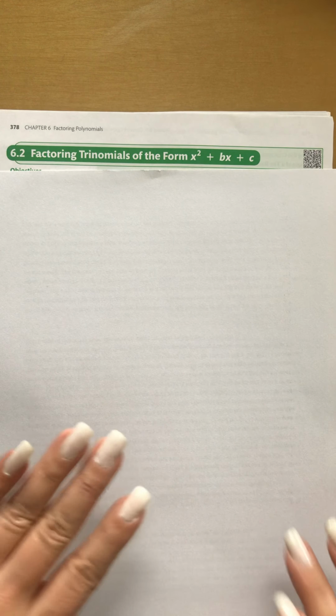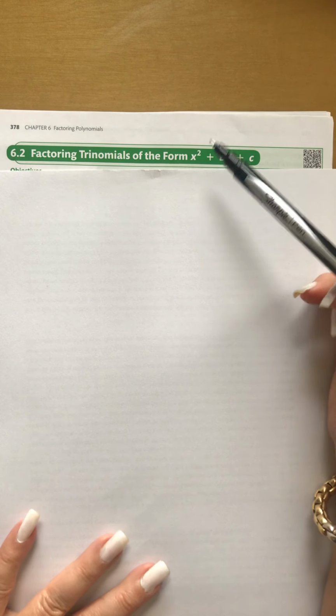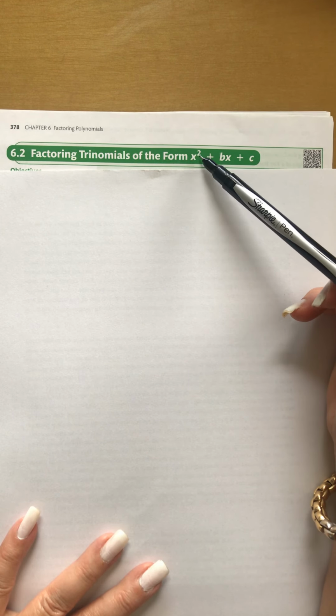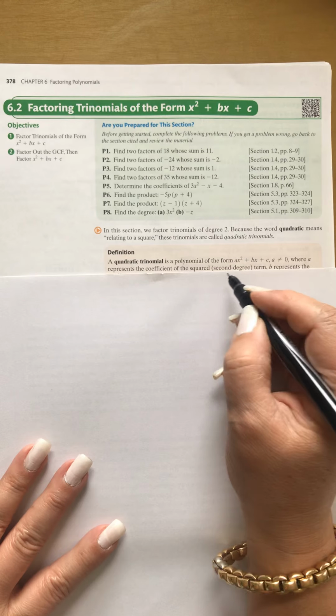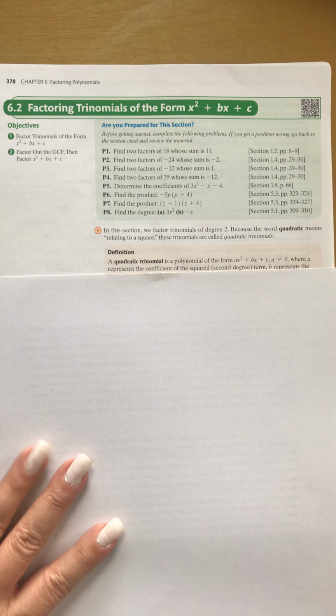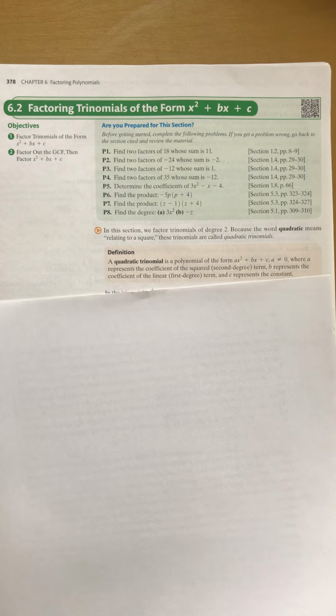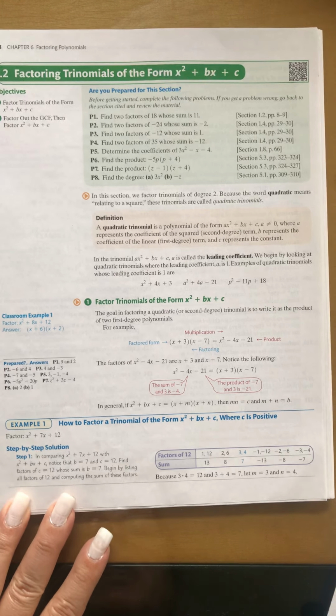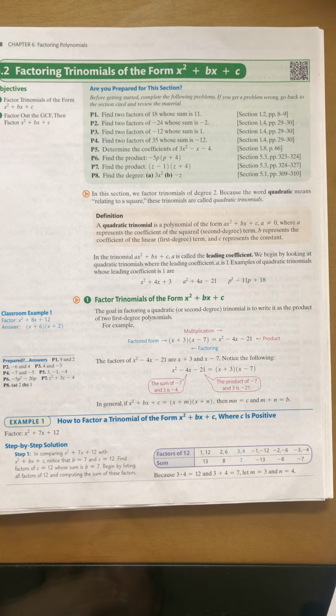Math 70, Section 6.2, factoring trinomials that are quadratic, meaning the highest degree is a 2 and the leading coefficient is a 1. These are called quadratic trinomials. What you're going to notice in these problems is that the leading coefficient is a 1, and most of them are x squared, I should say, not all of them. But in this first part, they're going to be quadratic, meaning it's to the second power.